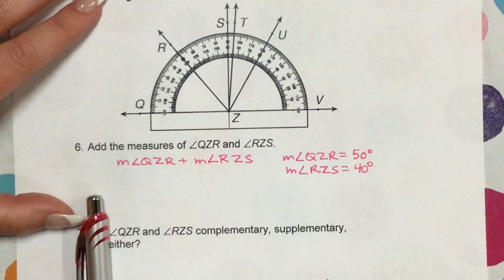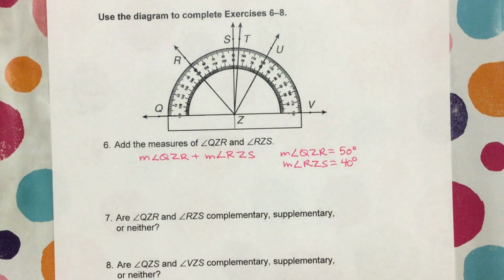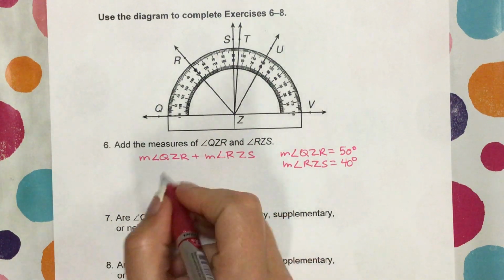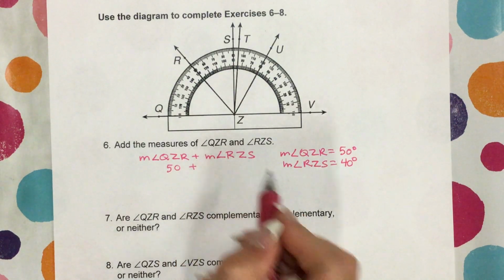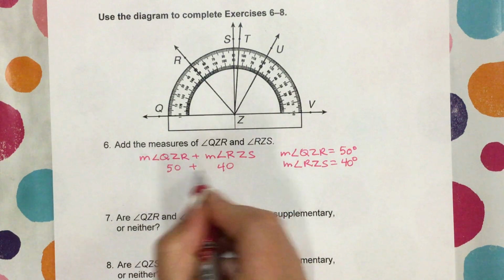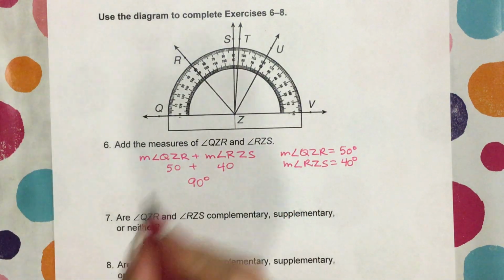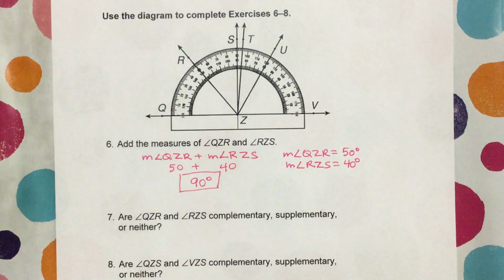Perfect. Let's go ahead and zoom out. Now we're just going to substitute those values in. So the measure of QZR is 50 degrees plus the measure of RZS is 40 degrees. And when we add those two numbers together, we get 90 degrees. So if you got 90, great job. Let's go ahead and go to problem 7.